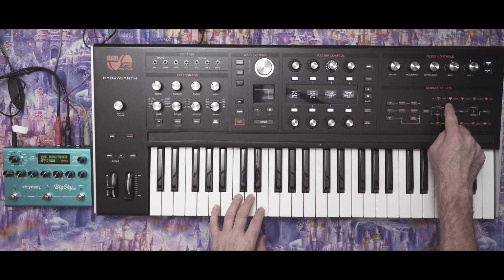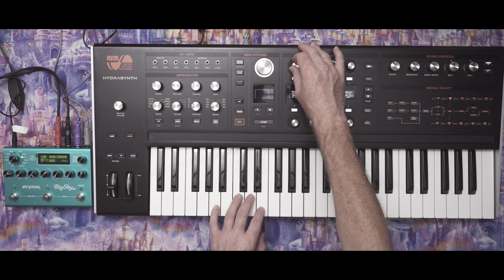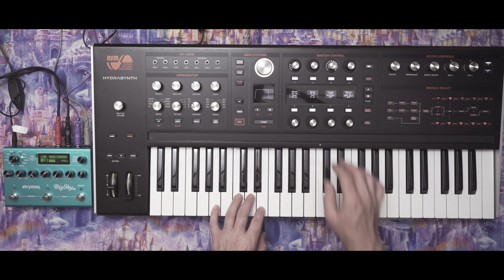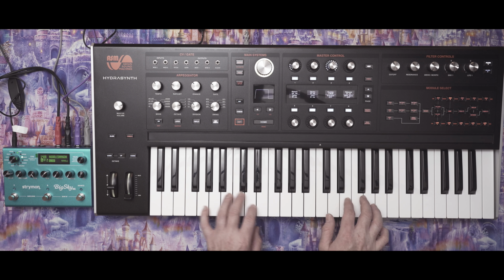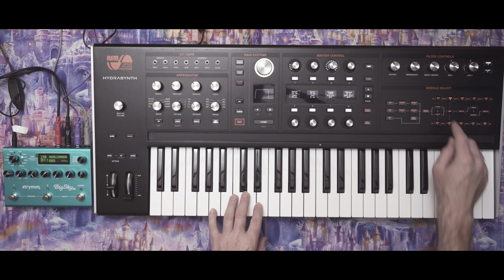So envelope 2 is our amp envelope. Let's go back into there, and we're going to put a little bit of attack, just like, I don't know, 44 milliseconds. That's fine. It just rounds the opening to that.